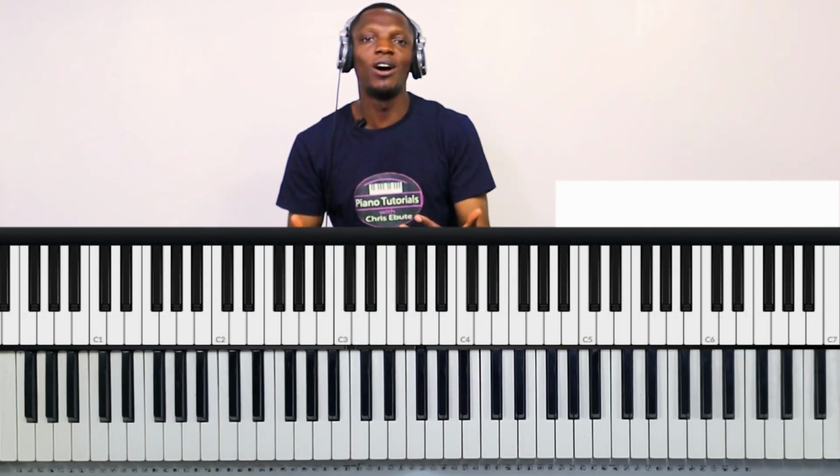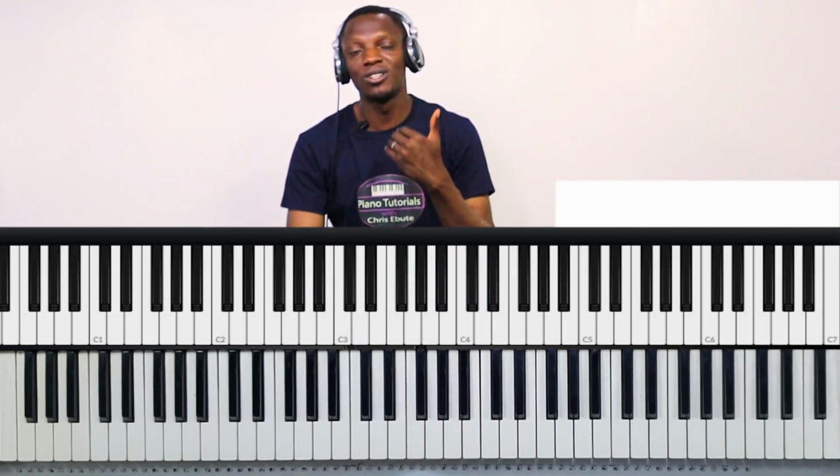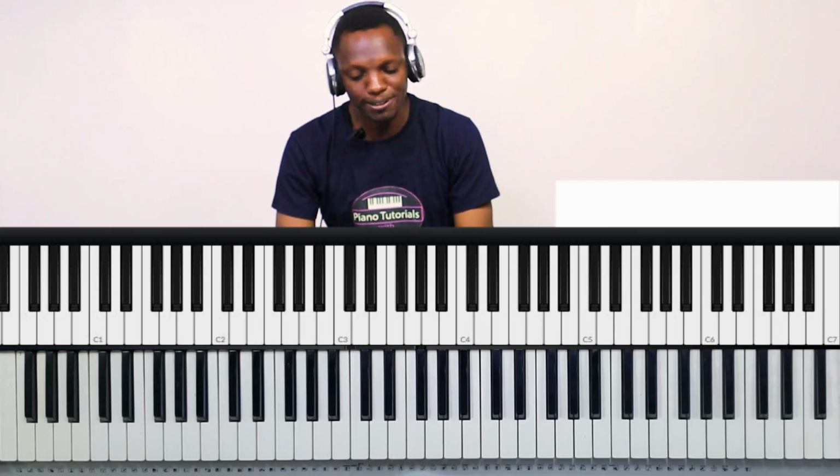So most times when you are altering chords, consider the melody. Let your alterations not clash with the melody of the song, right?